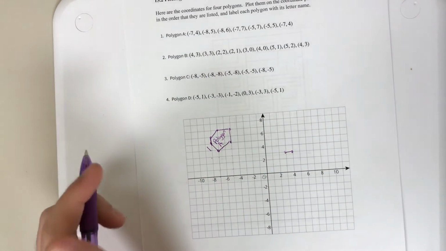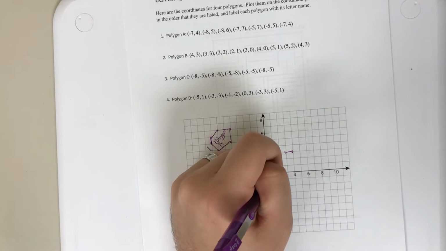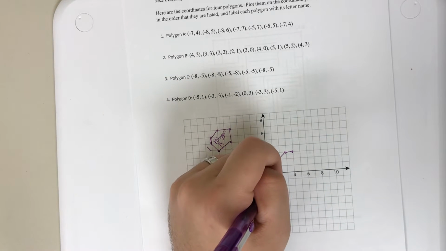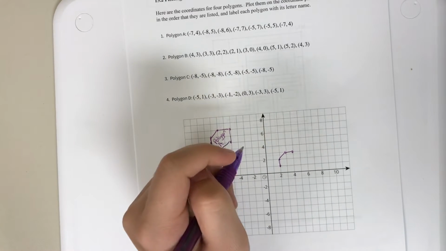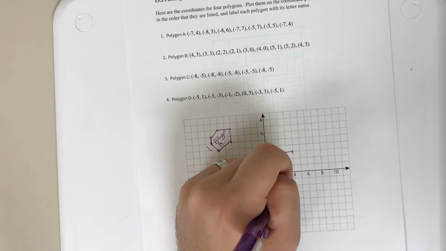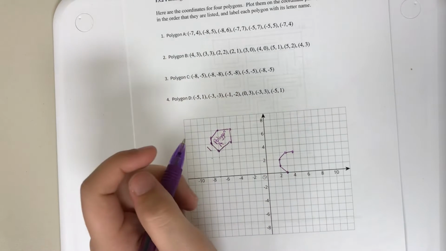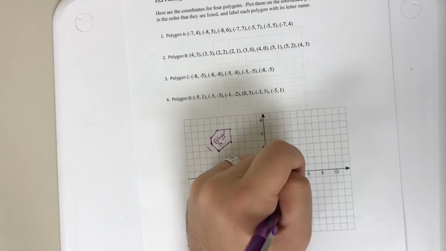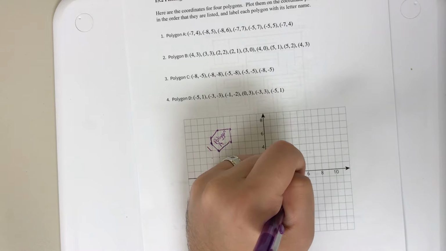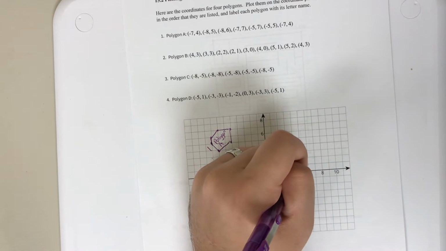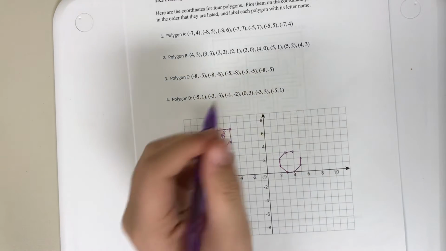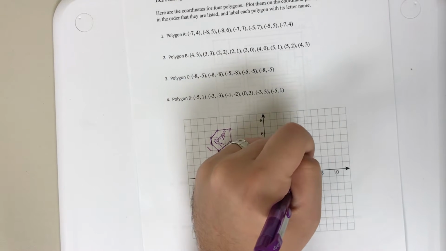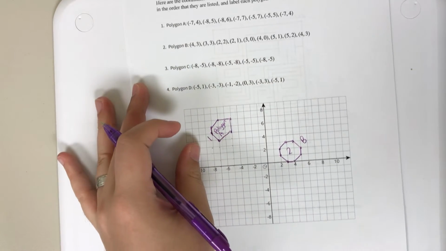Then it is 2, 2. Going to connect those points. Then it's 2, 1. Connect those. Then it's 3, 0. Connect that. Then it's 4, 0. Connect that. 5, 1. Connect that. 5, 2. That, and you're going to go back to your original starting place. So this is polygon 2 or B, right? So that's the second one.